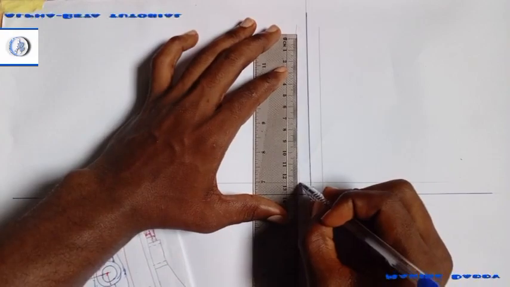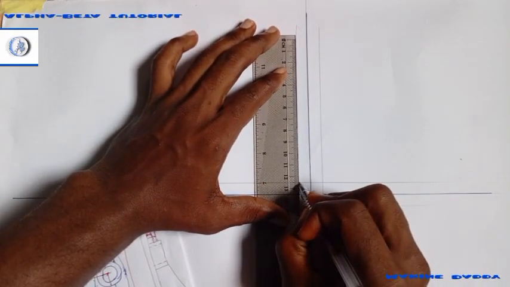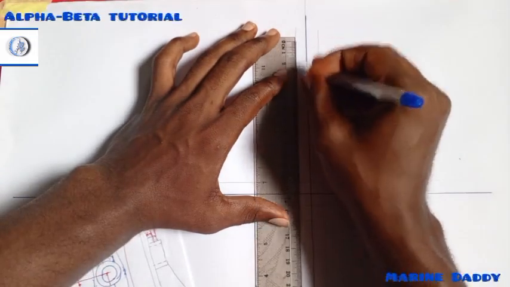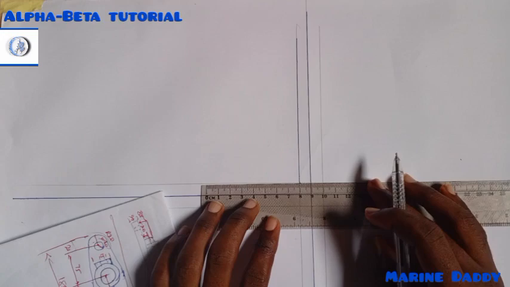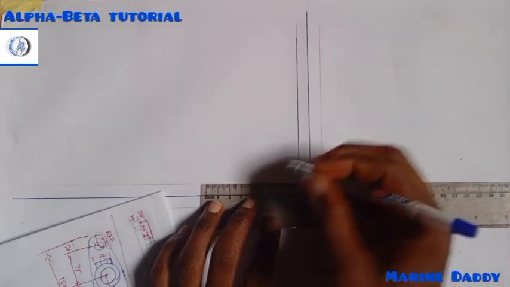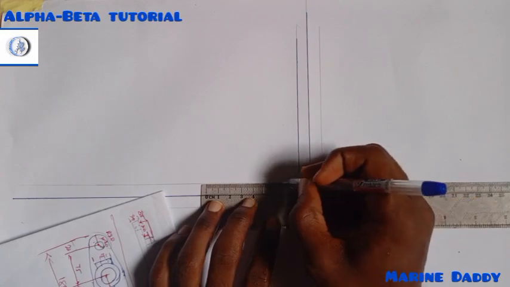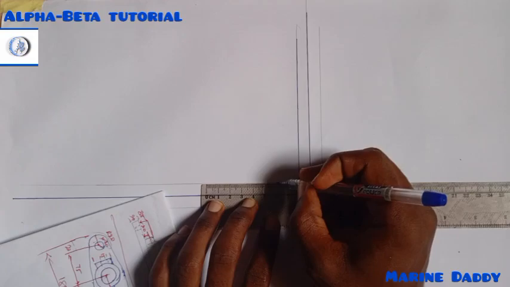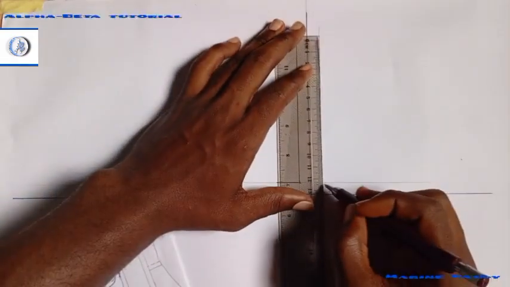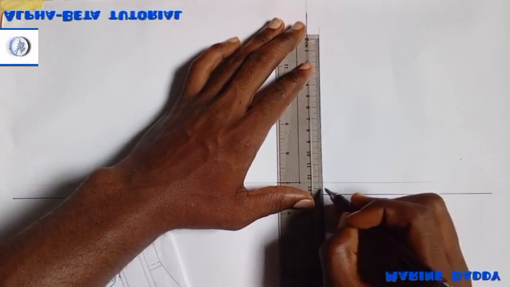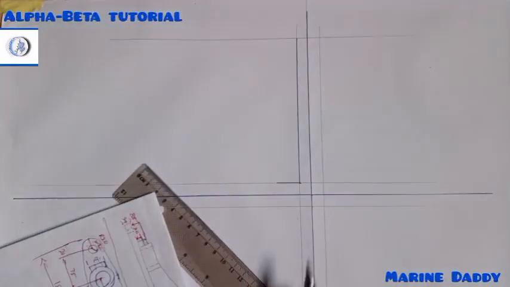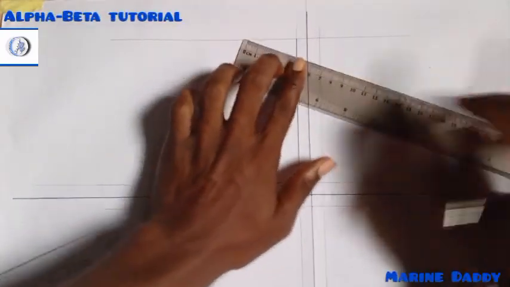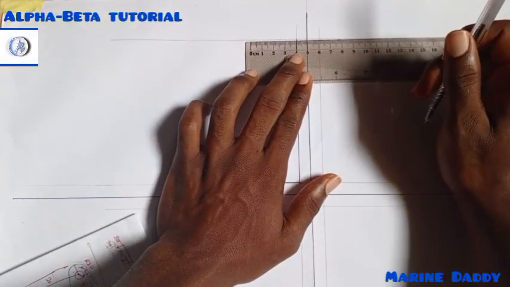I'll draw it. 1, 2, 5. 20 by 125. Okay, so here to here is 120.